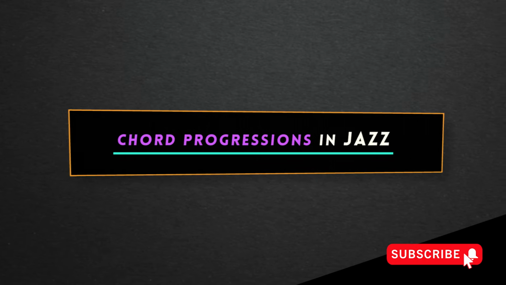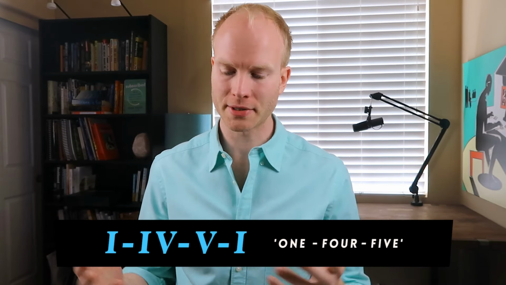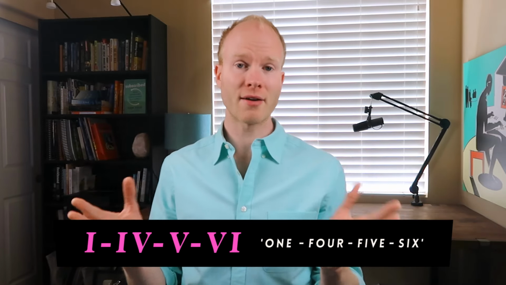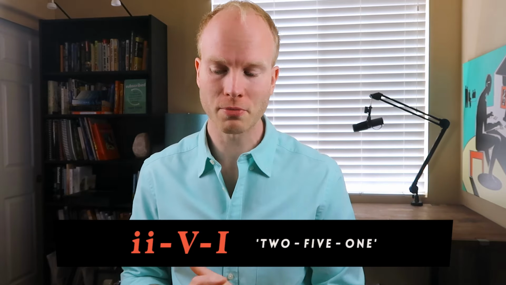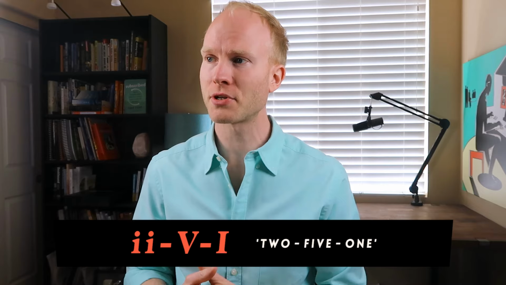So now let's talk about chord progressions in jazz. Every style of music has its own characteristic chord progressions. Classical music has its sort of 1-4-5-1 type progressions. We have pop music which has those sort of 4 pop chords you might have heard of. Well, jazz is the same. We have what's known as the 2-5-1 chord progression. Now there's 2 types of 2-5-1. There's a major 2-5-1 and a minor 2-5-1.